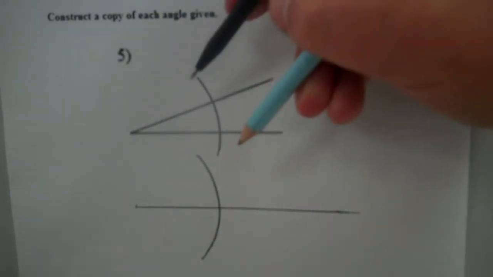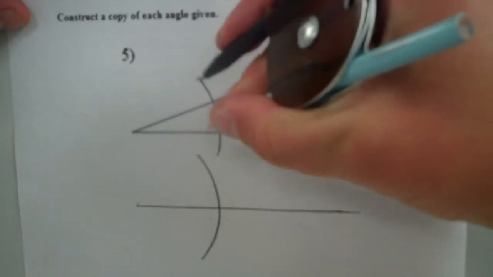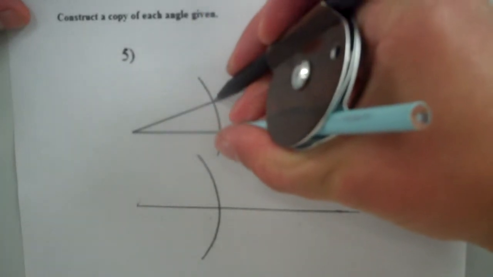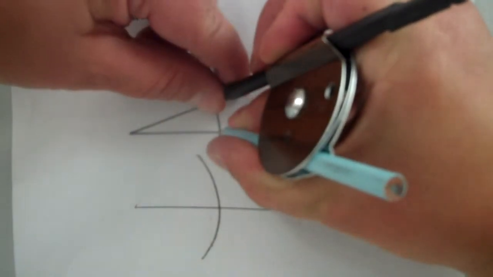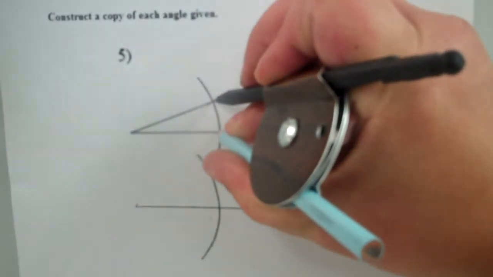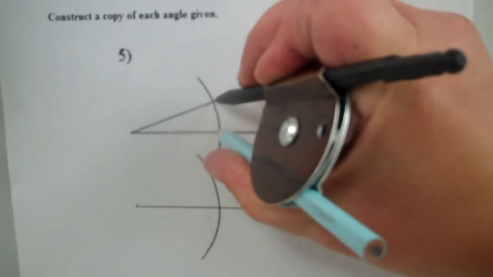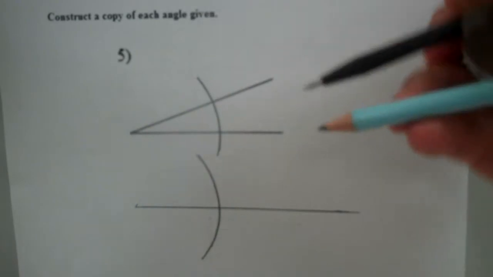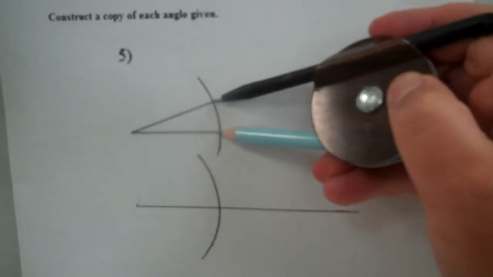Next, what we're going to do is we are going to take a look at the arc that we drew and adjust the opening of our compass so that it is equal to the distance where our arc intersects the sides of our angle. So with my arc, there's about how far I'm going to set my compass.